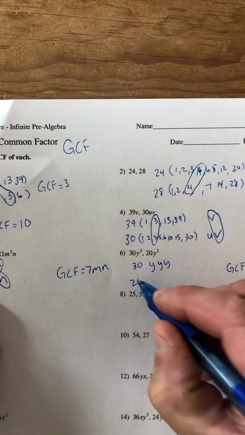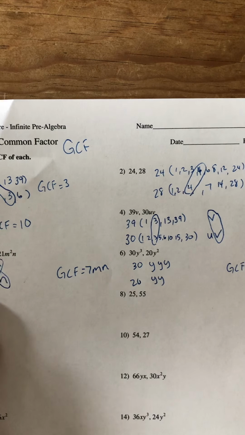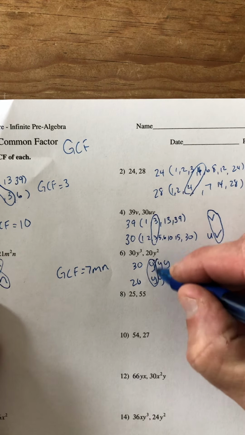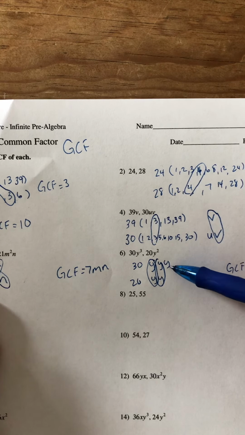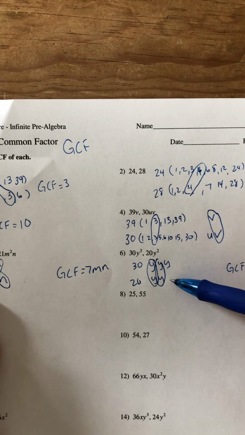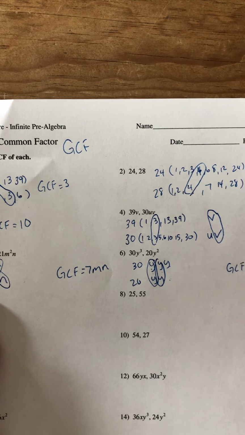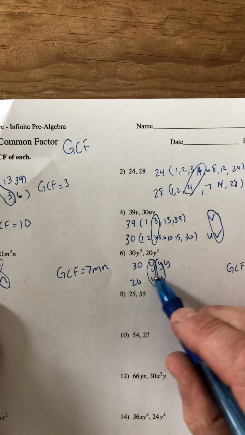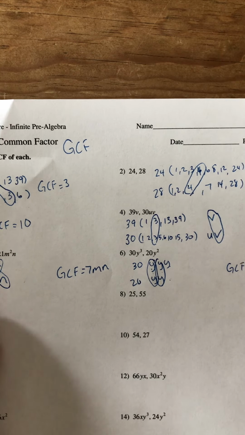The 20 has 2 y's. How many pairs can I circle? Well, there's only 2 pairs that I can circle because there's not another y down with the 20 that I can circle. So how many y's do we have? That's going to be giving you a y with an exponent. How many pairs do you have? With an exponent of 2.